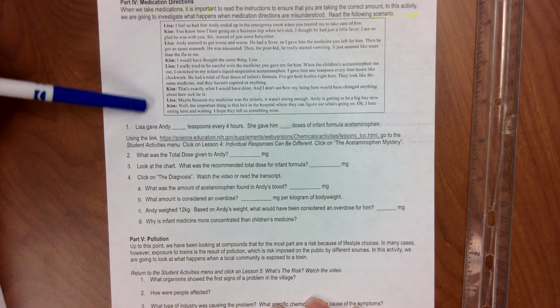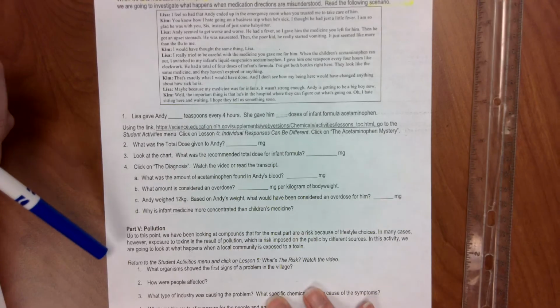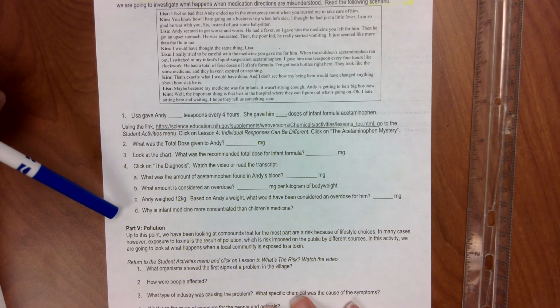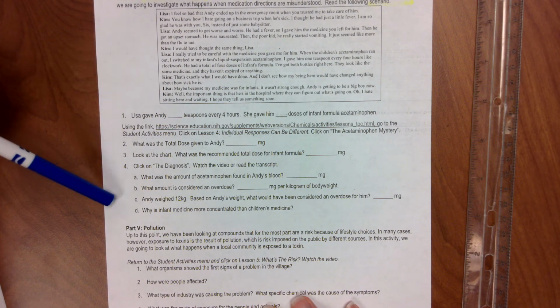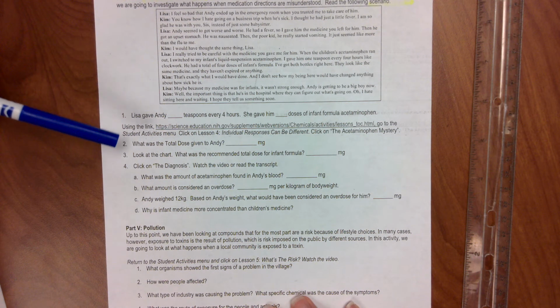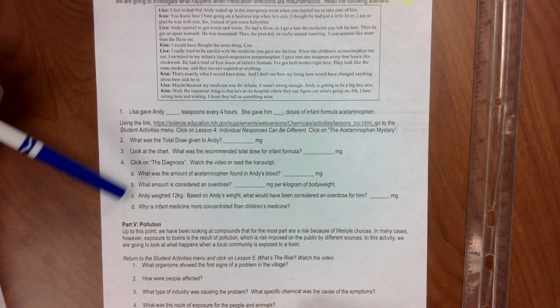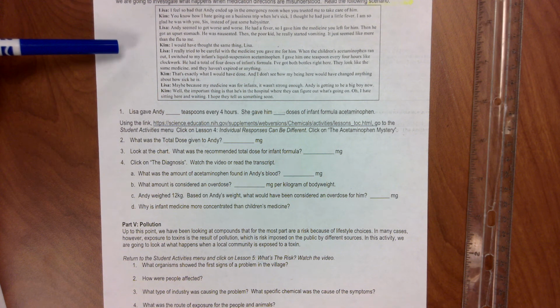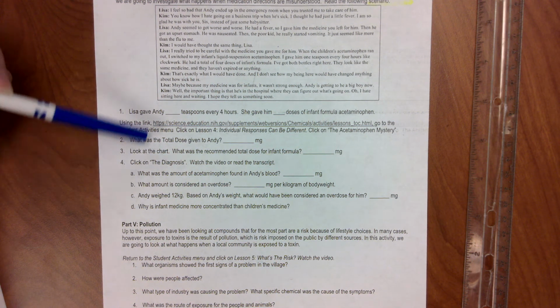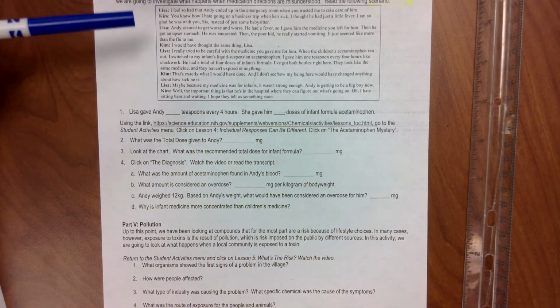Just do some critical thinking with that to see what's going on, what's an overdose for the child, and what concentration she should have been giving him, if anything.